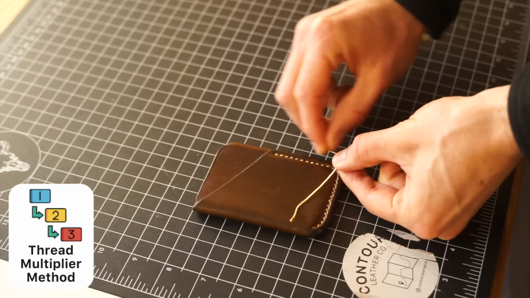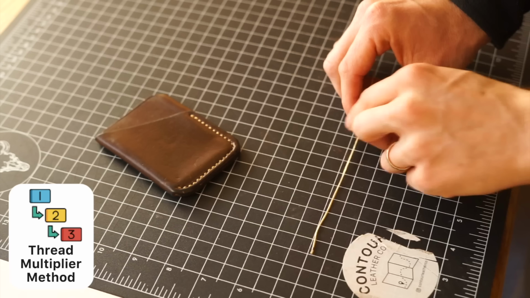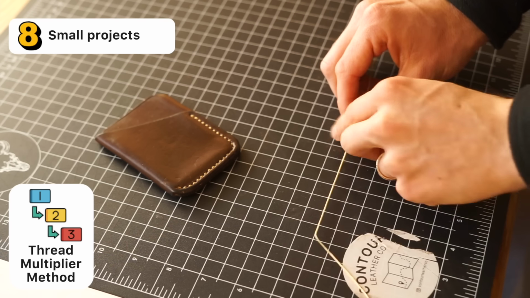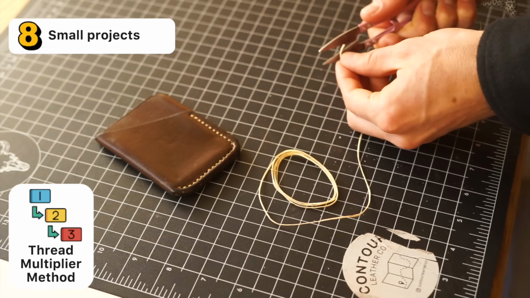So the next steps are simple. You want to just measure the stitch length with a piece of thread and then measure out your multiplier. So if you're working with a small project, you can just measure it and then measure out 8 times the stitch length. Then snip your thread, load it onto your needles, and you're ready to go.